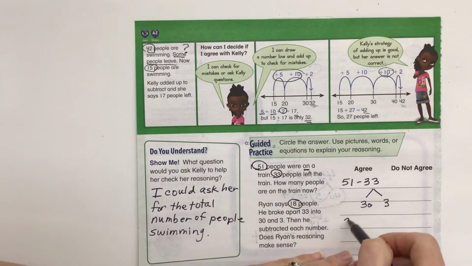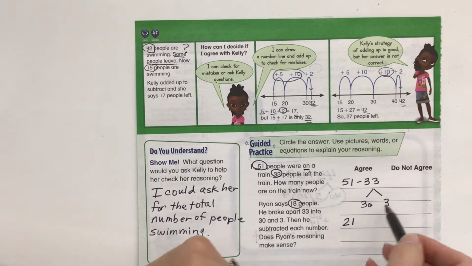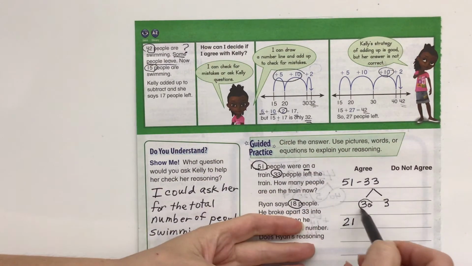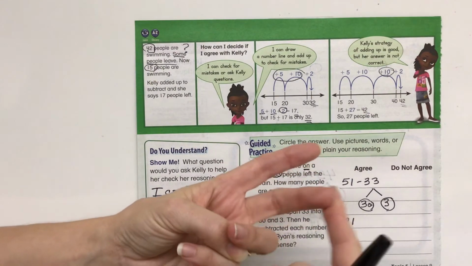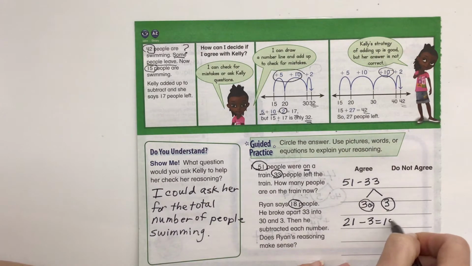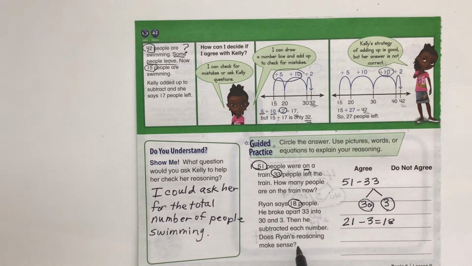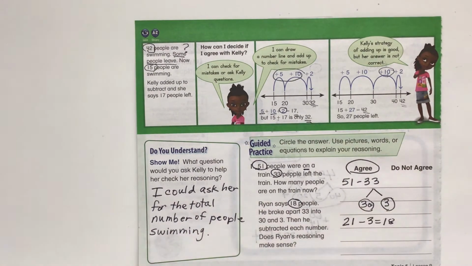So he counted backwards to 21, and then he's going to subtract 3 more, right? Because we subtracted this one, but you also do have to do this one. So 21, 20, 19, 18. 21 minus 3 equals 18. Does his reasoning make sense? It sure does. So I am going to agree with how Ryan solved it.